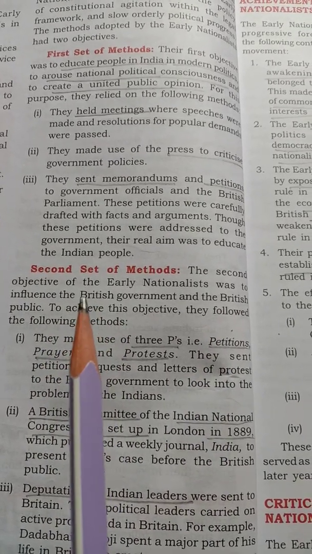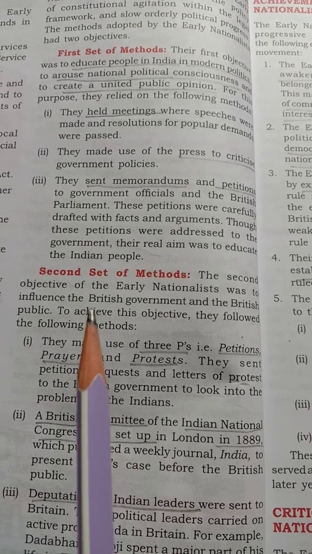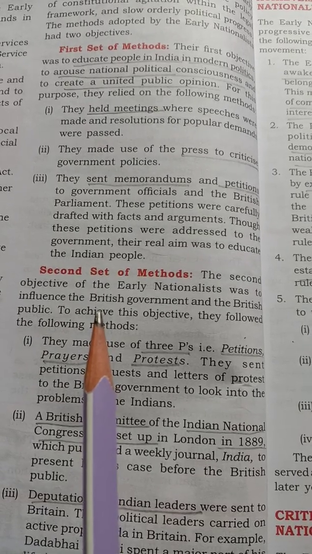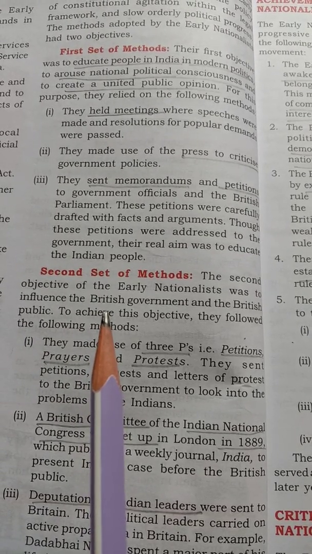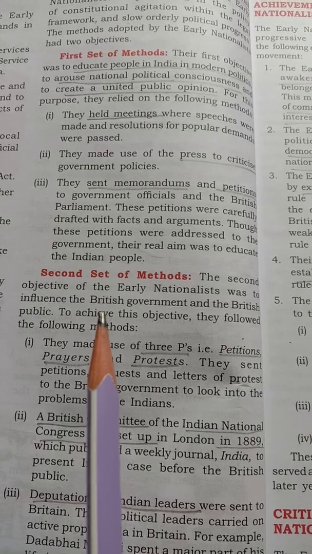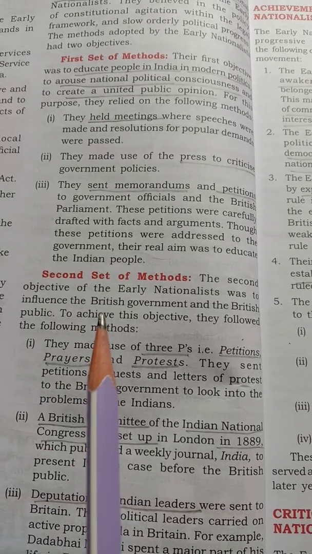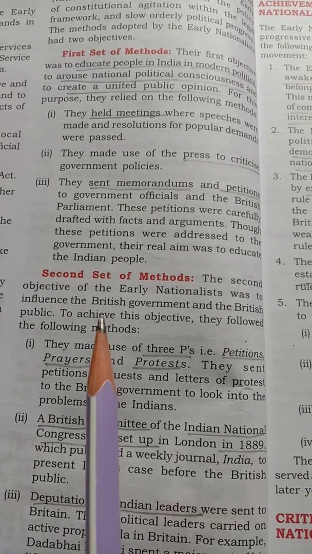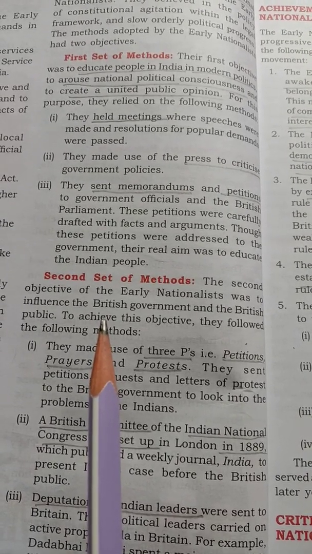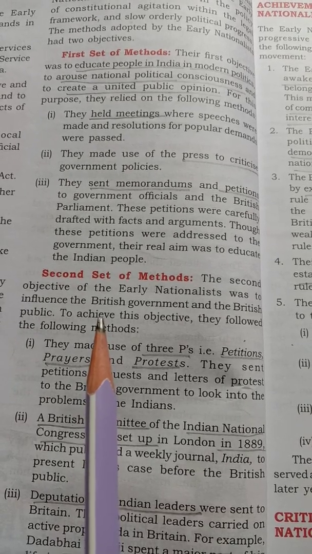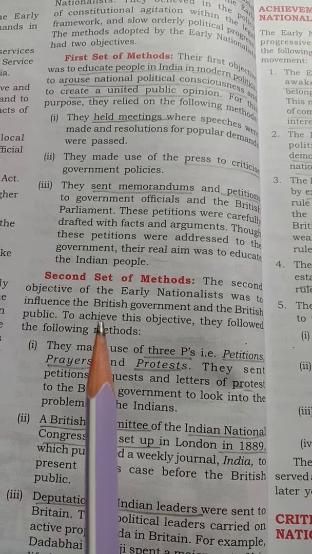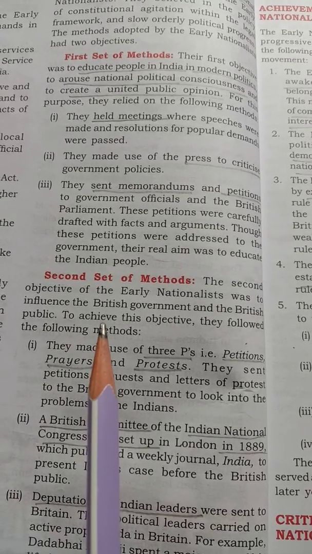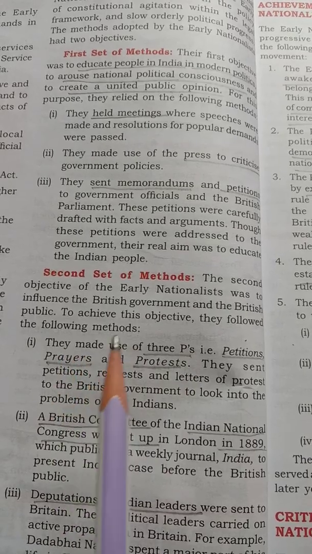The early nationalist leaders who were in Britain wanted to influence the British Parliament members as well as the British people through their own meetings and speeches, and they wanted to get support from the British public in England. To achieve this objective, they followed the following methods.